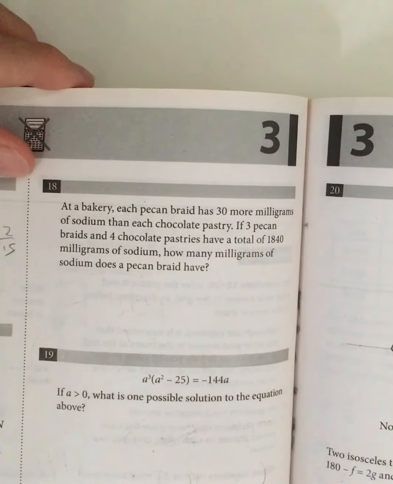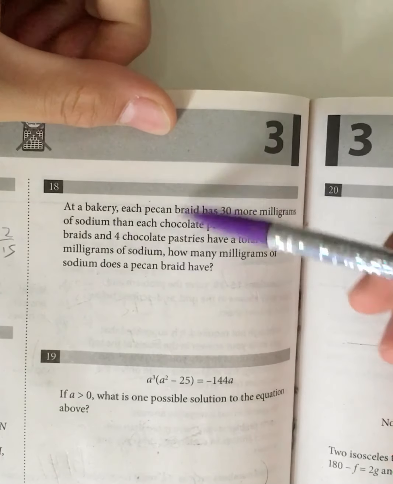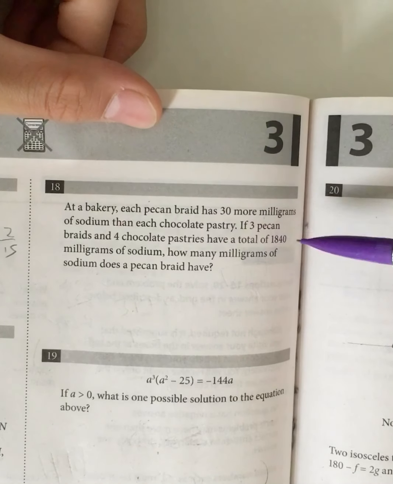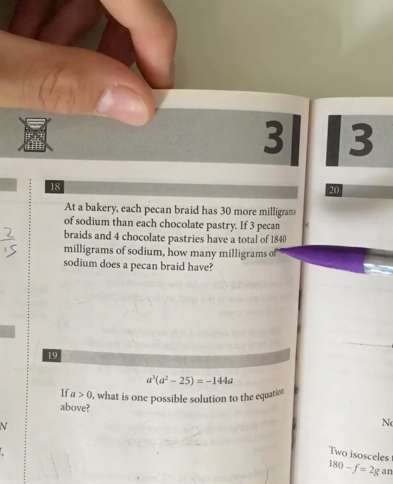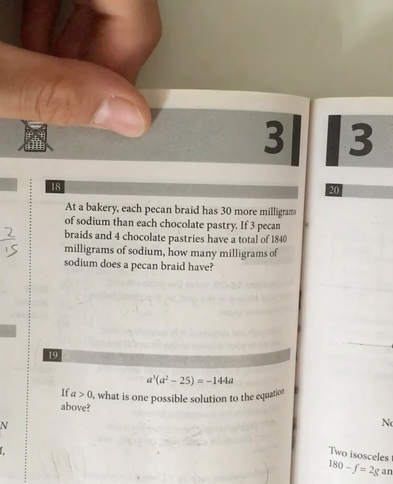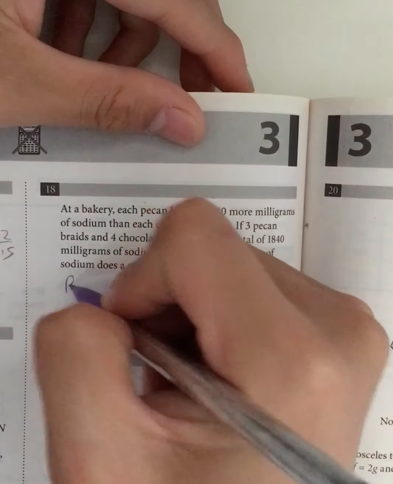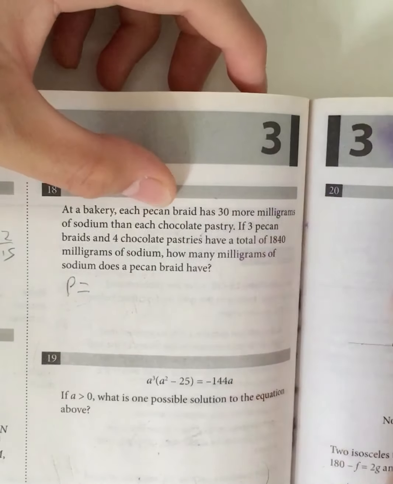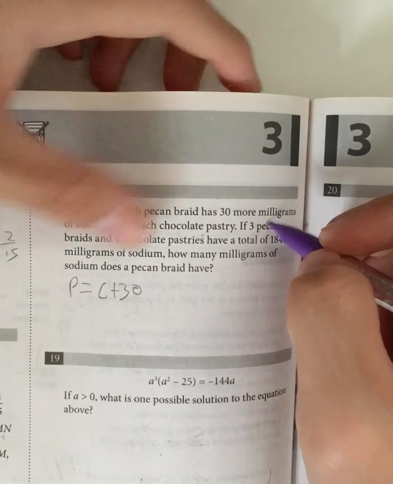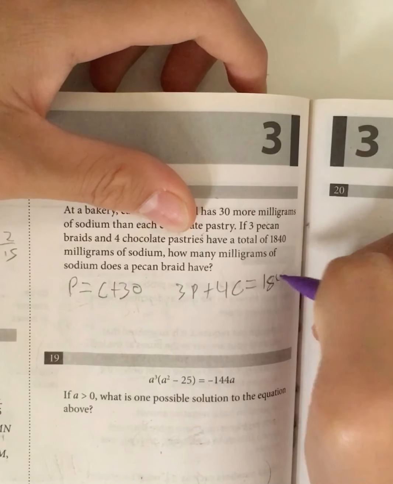All right, we have another long reading. At a bakery, each pecan braid has 30 more milligrams of sodium than each chocolate pastry. If 3 pecan braids and 4 chocolate pastries have a total of 1,840 milligrams of sodium, how many milligrams of sodium does a pecan braid have? So if each pecan braid has 30 more, I'll say the pecan braid P is equal to a chocolate pastry, which is C, plus 30, because it has 30 more. If 3 pecan braids, so 3P plus 4C is equal to 1840.